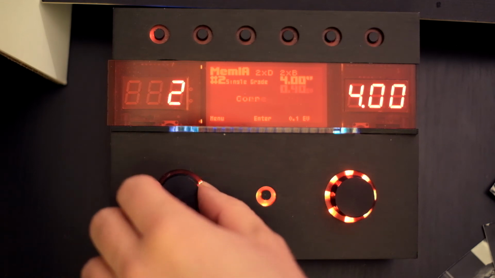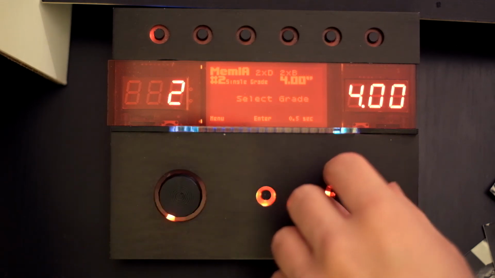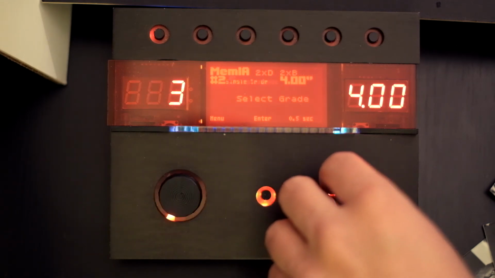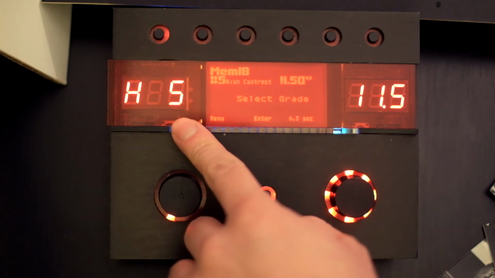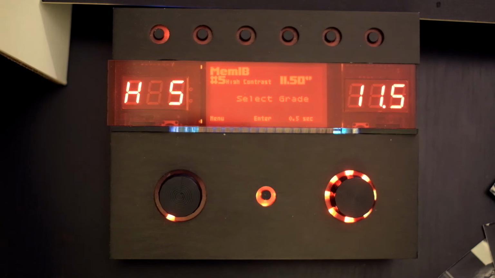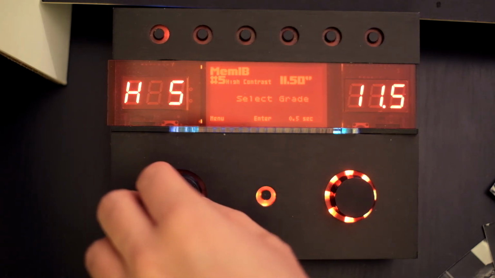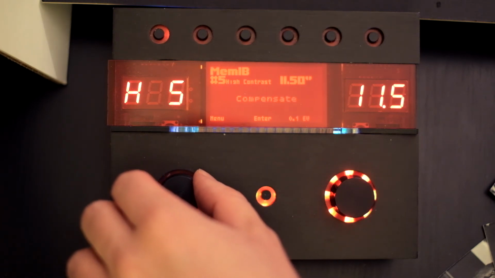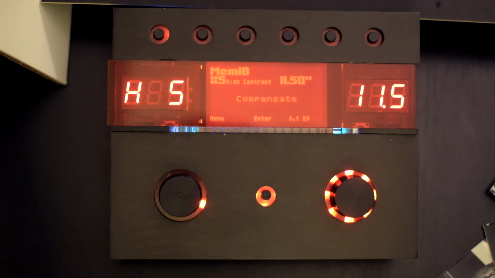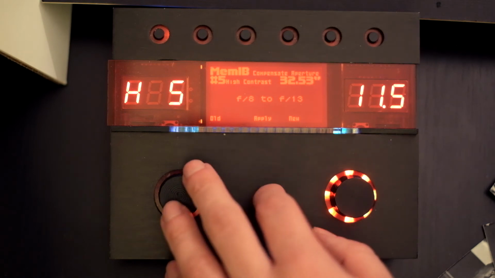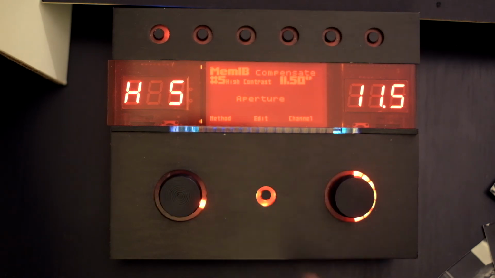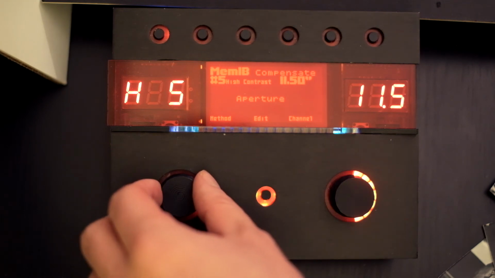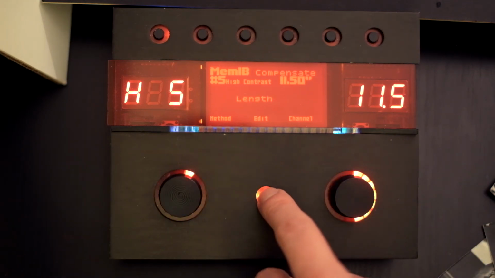At the start, we were making a split grade print. This was a low grade channel, and the other channel is a high contrast channel. So, of course, you don't have to compensate each of them separately. You can just go to compensate, and maybe instead of aperture you want to compensate your length.